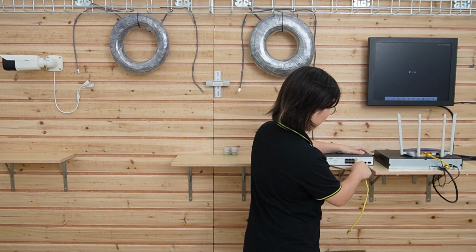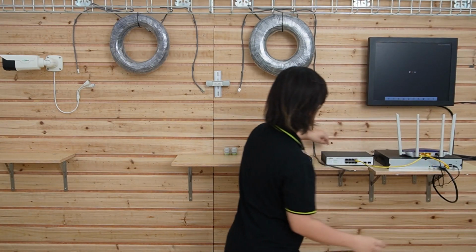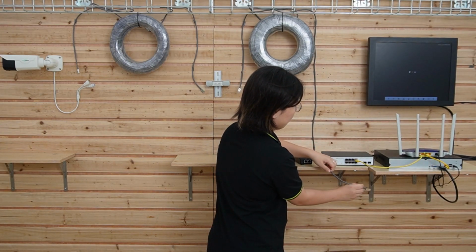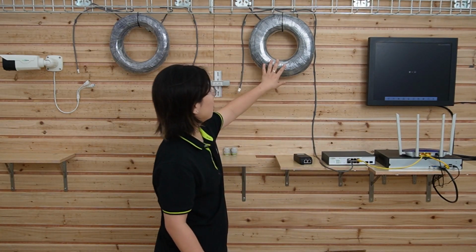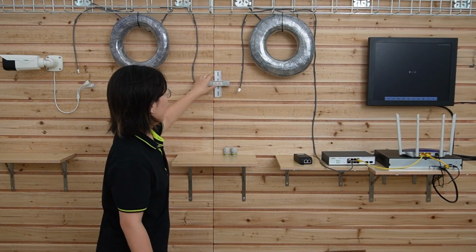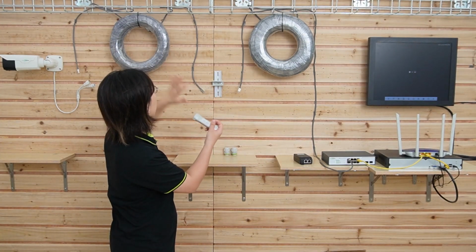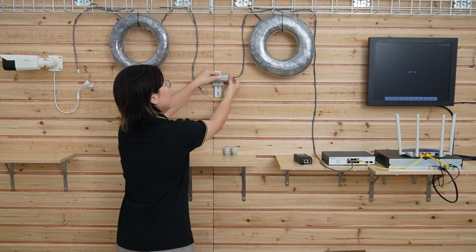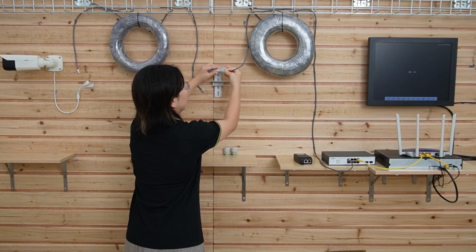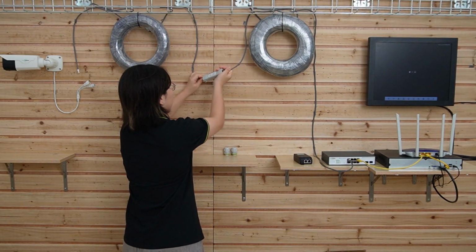Next, I'm going to connect the PoE switch with the router, using the 100 meters Ethernet cable, and connect it with the switch. So here we have 100 meters. And I'm going to use this PoE extender to extend for another 100 meters. Just simply plug it in here. We have the input and the output port.